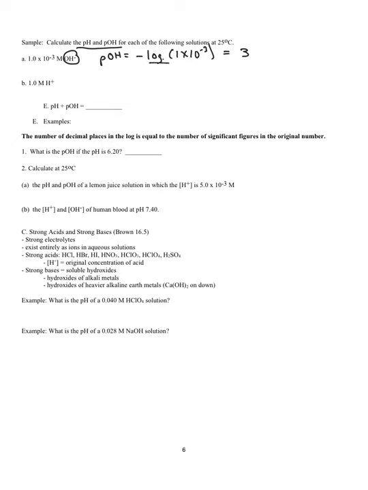Whenever you take a base 10 log of something to the 10th power, immediately the answer is the negative 3, and then the negative cancels out, and so we get 3. So the pOH of this solution is 3.